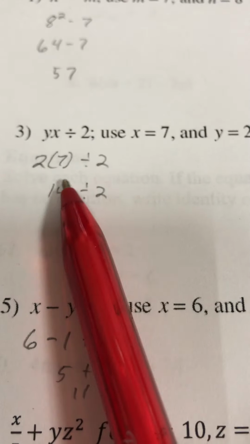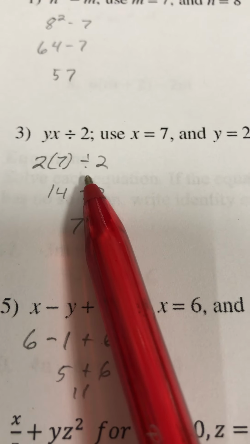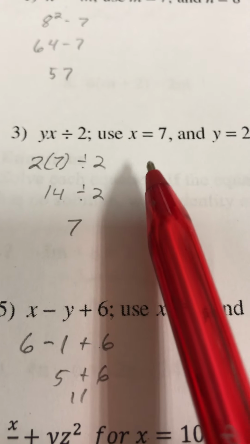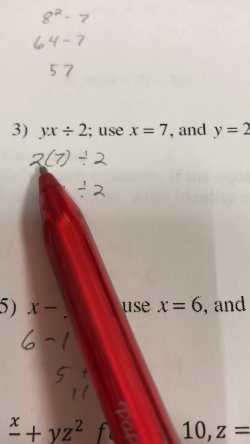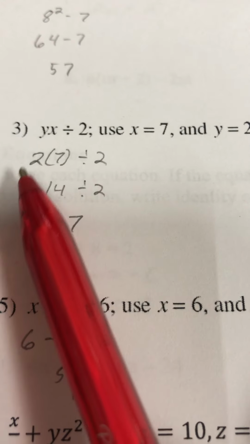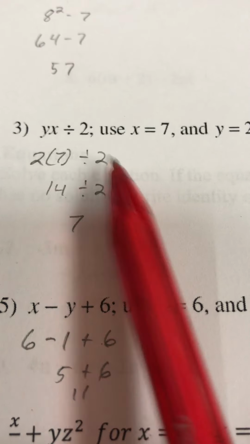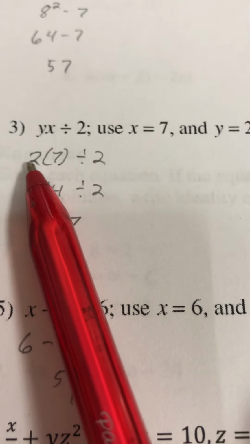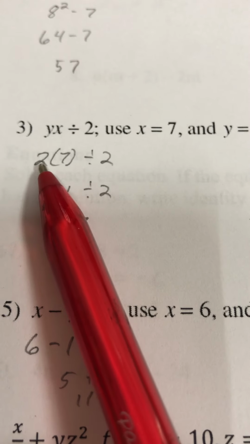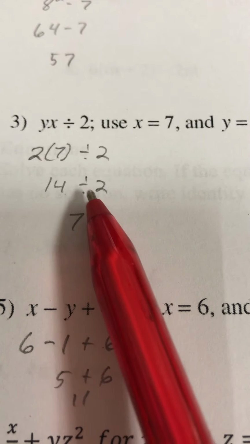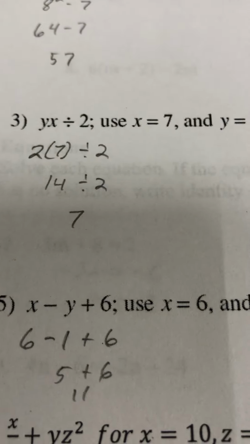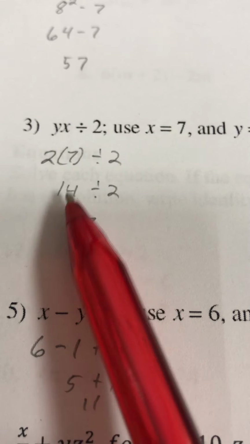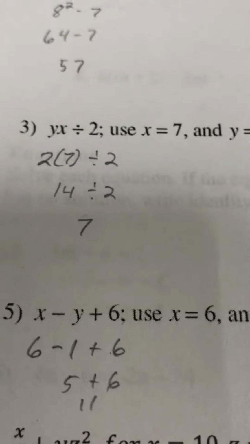Now, we have multiplication and division. So whenever we have them both, what are you going to do first? Well, I'm going to just work left to right. As you write your name left to right, as you read a graph left to right, you're going to do a problem left to right. Okay, so I just do the 2 times the 7, and that equals 14. 14 divided by 2 equals 7.